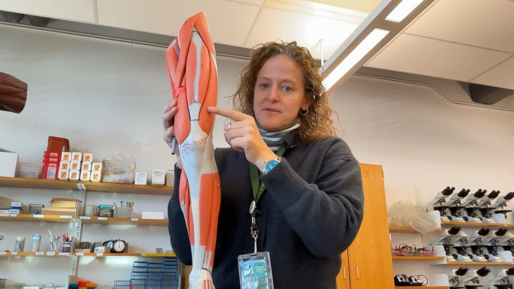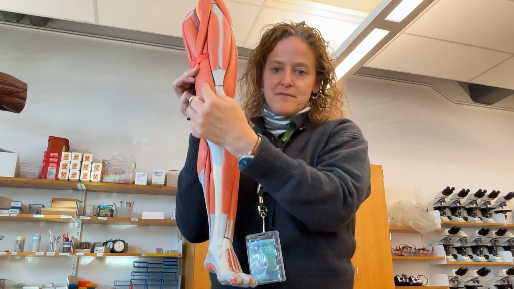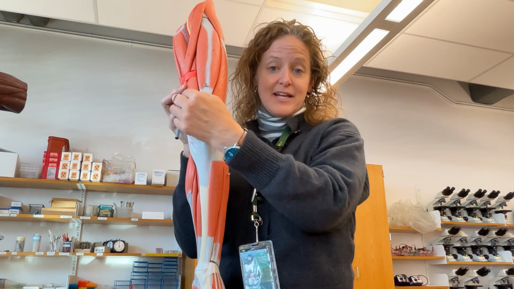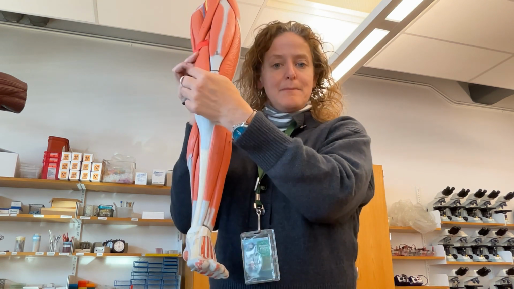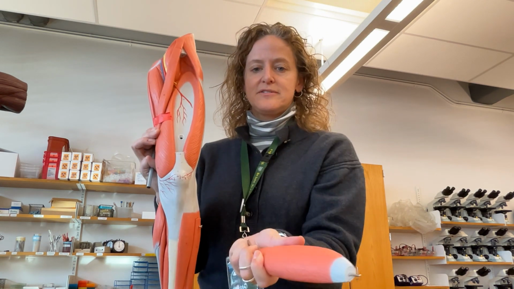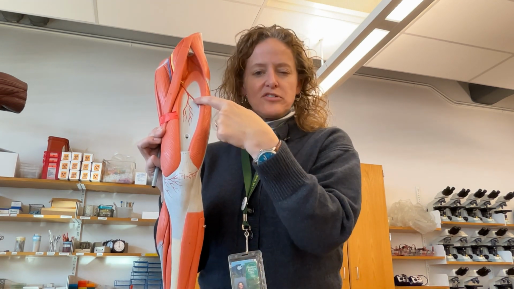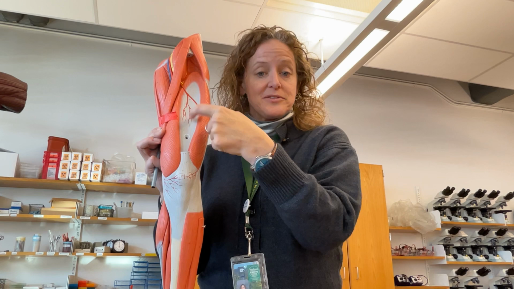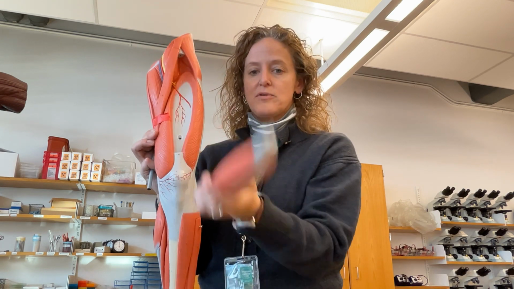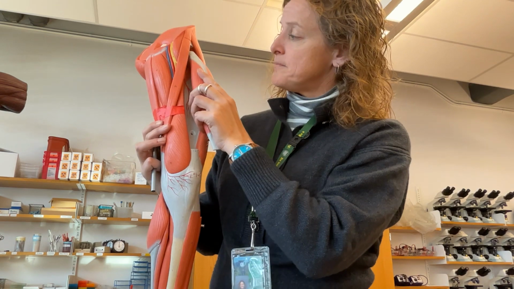The quad muscle in the middle, rectus femoris. Lateral quad muscle, vastus lateralis. Medial quad muscle, vastus medialis. The vastus medialis has that teardrop, medial. Underneath the rectus femoris is the vastus intermedius. It does look a little more tendinous, but there is a muscle belly down there. So underneath the rectus femoris is the vastus intermedius.